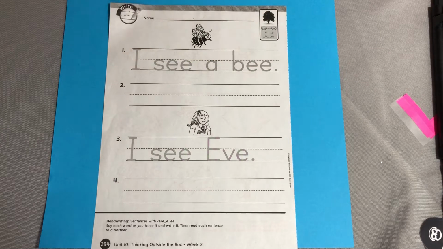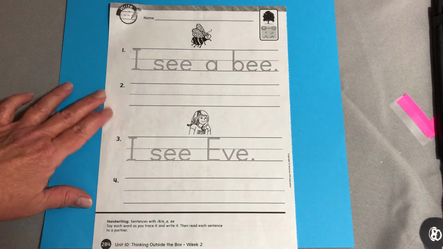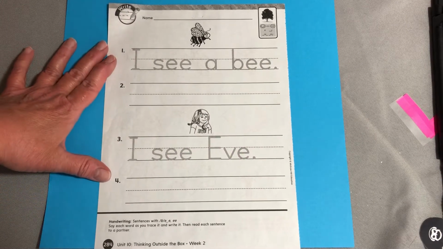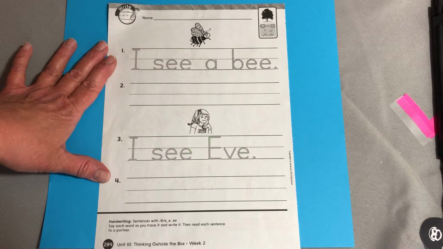Well, this week is going to be very easy, and especially today when I was looking through the work, it's mostly review and just a little bit of practice, but there is one thing I'm going to do with you in math. This page is your reading page and also for writing.